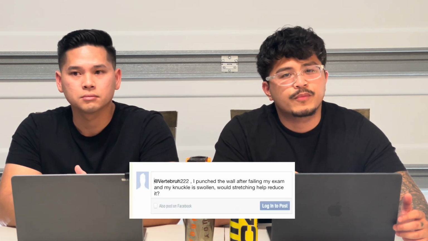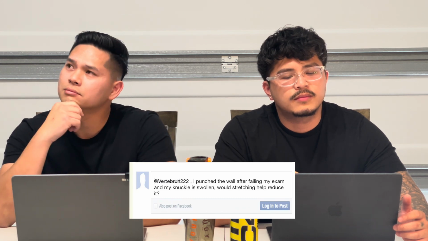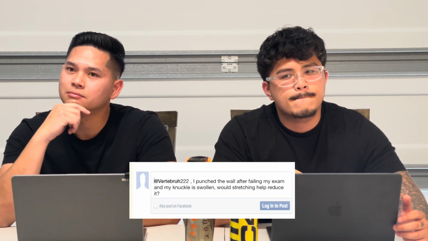Vertebra 222 inquired, I punched the wall after failing my exam and my knuckle is swollen. Would stretching help reduce it? Inflammation is also a contraindication. When a joint or muscle is inflamed, stretching may actually tear up the fibers that are in the healing process, and also diseases that may compromise the structures and tissues involved in stretching are also contraindications.